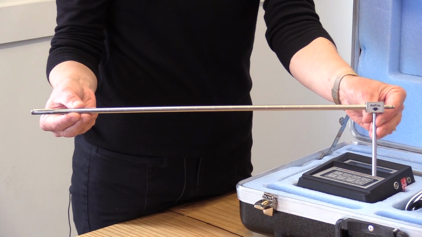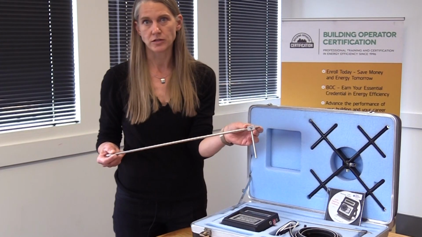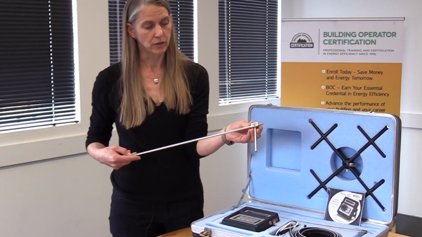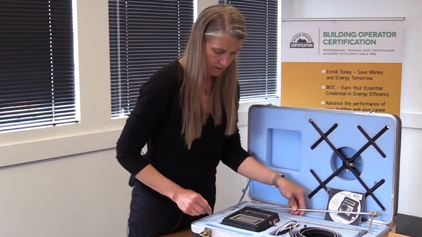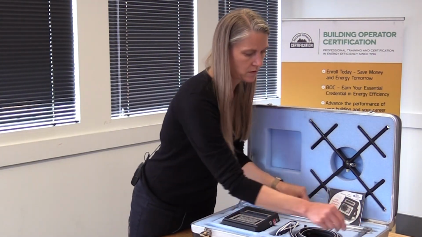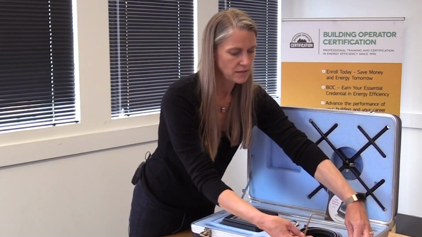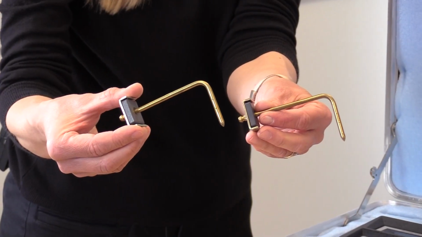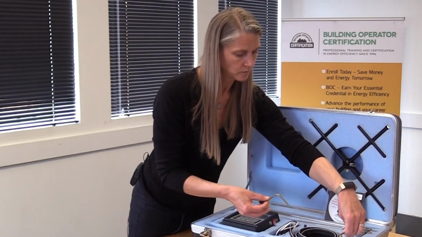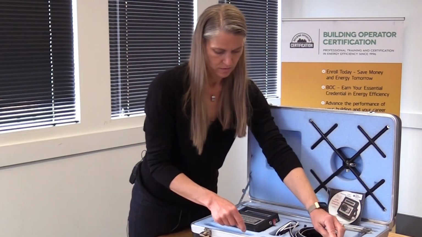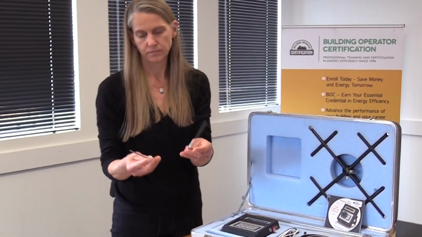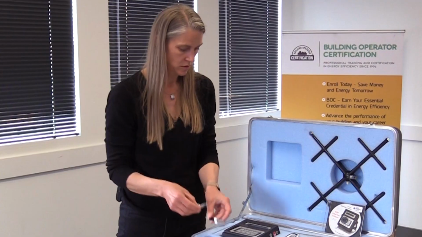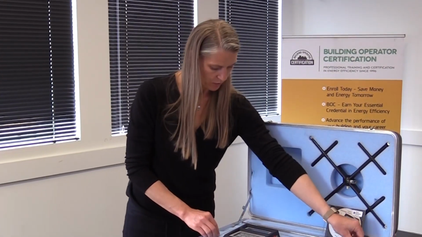The airfoil is used to measure low velocity, not very high speed. We have these static pressure probes. It also has a couple of temperature probes you can use, and this pitot tube.